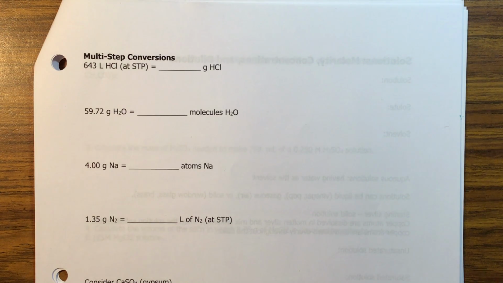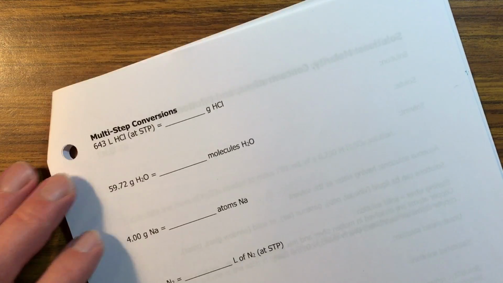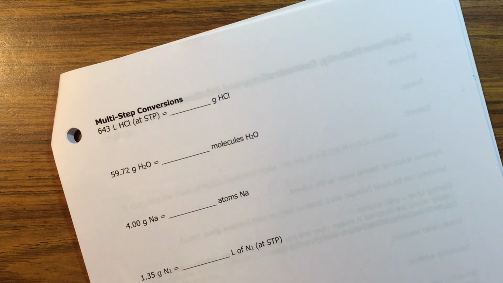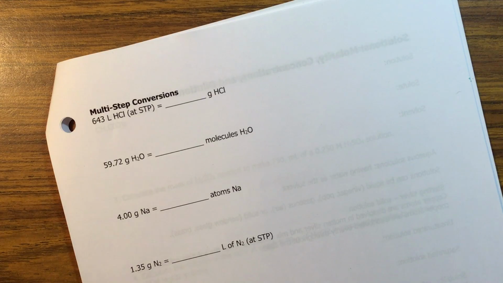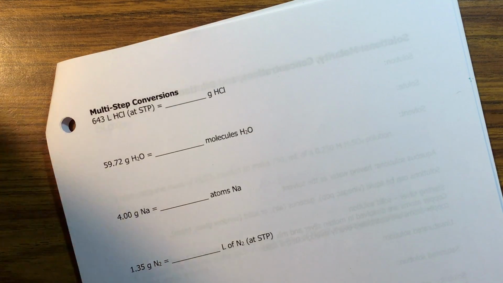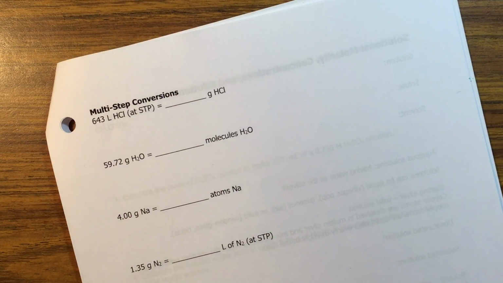All right, let's take a look at some multi-step conversions. When you're doing a multi-step conversion, you always go through moles. Moles is always in the middle. So I'm going to outline each of these, and then I'm going to do the work on a sticky note because there's not a lot of space here. And I already have my molar masses for all of the things worked out.